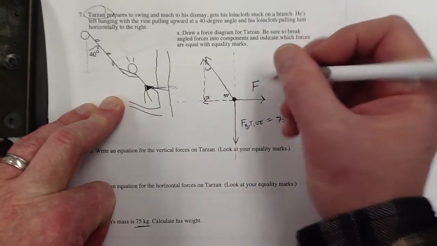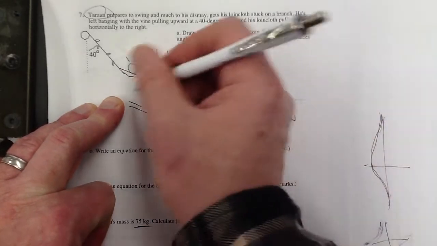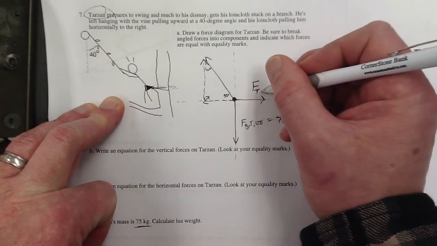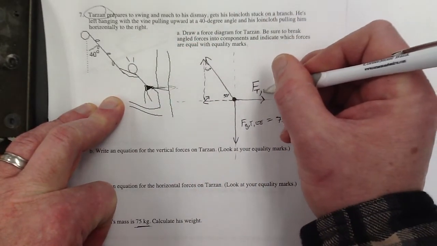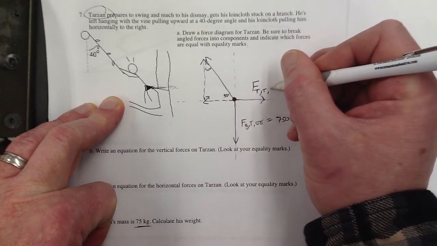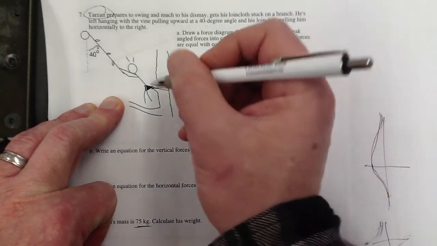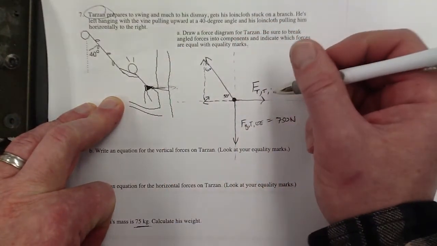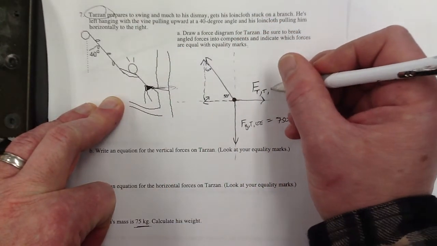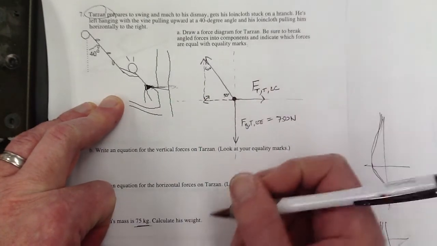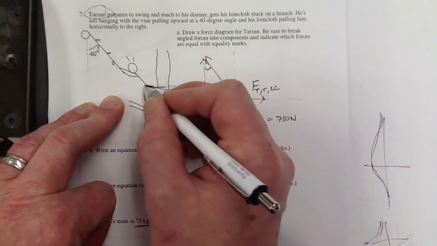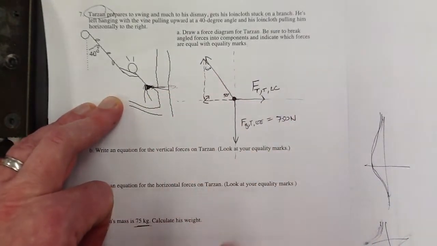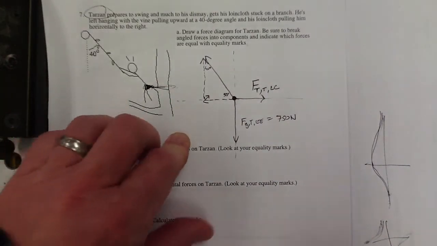So that's a force of, I guess we could call that a force of tension. It's kind of like a rope, sort of. Force of tension on Tarzan from the, if we're really doing forces on him, then the loincloth is pulling on him, right? From the loincloth. If you said it's from the tree and you're kind of considering it to be part of him, that works too. That's fine. I'm not going to fuss at you about that.